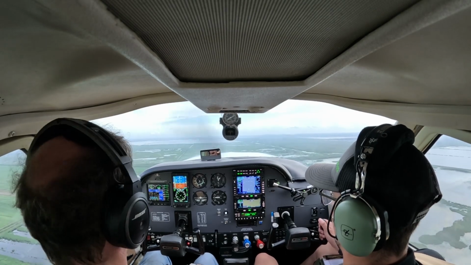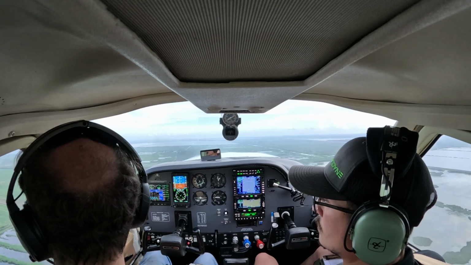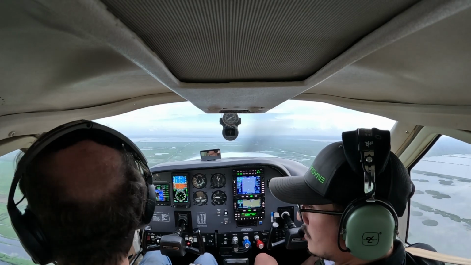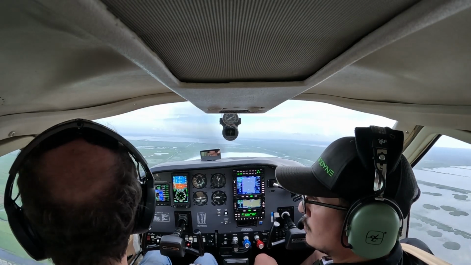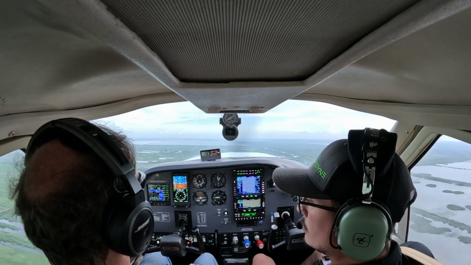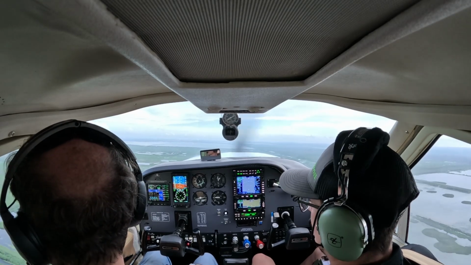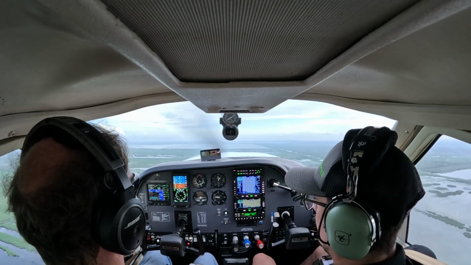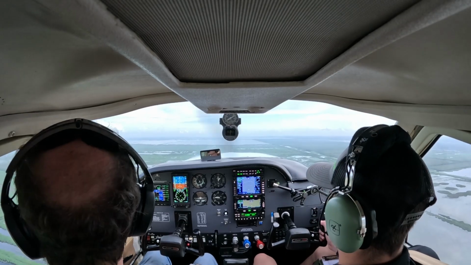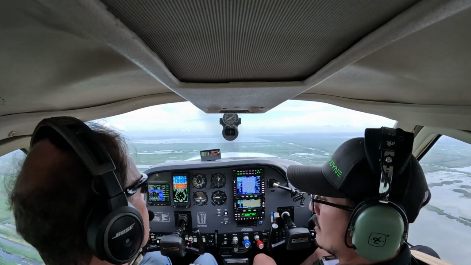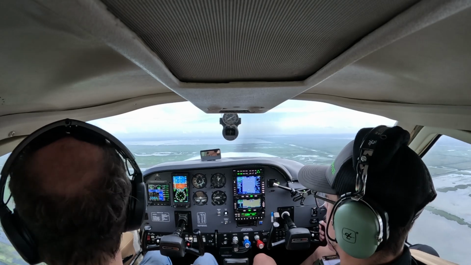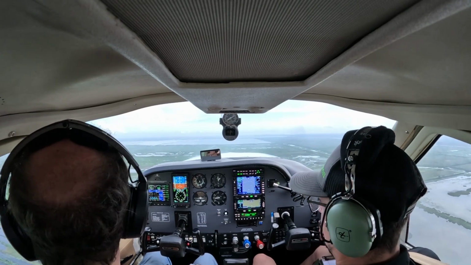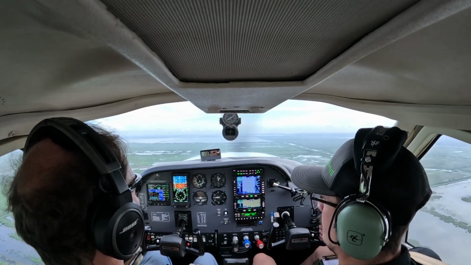All right, maintaining 1,000 feet. So I drifted away from it a little bit, but I couldn't see it. So now, there we are. That's better. So we're crabbed slightly in towards it, and you can see we have a 90 knot ground speed. So this next bank here is going to be medium to shallow, because now we're going to be facing into the wind.